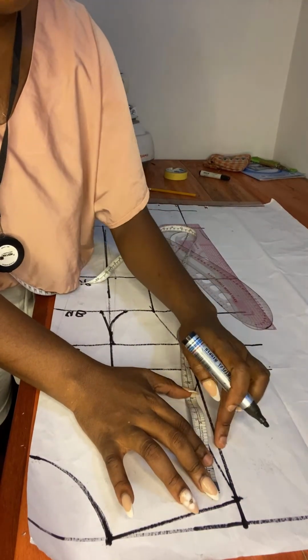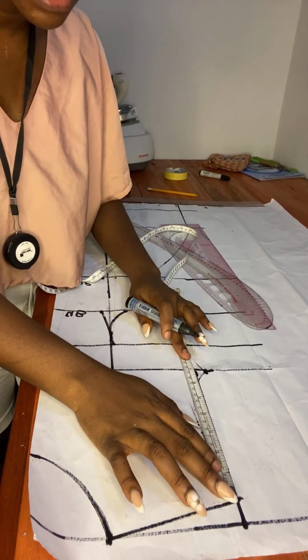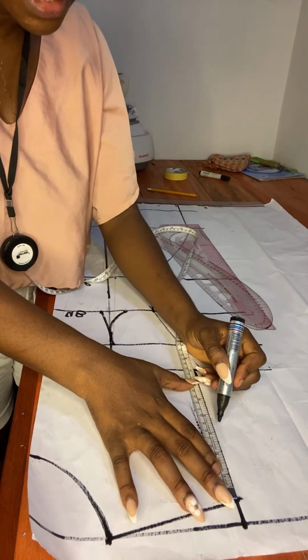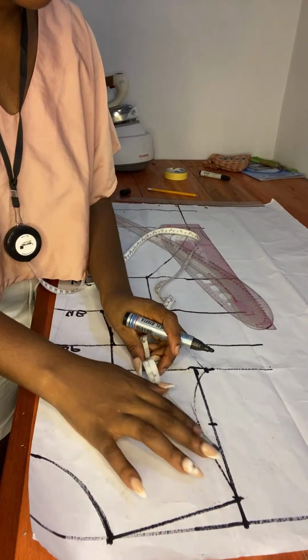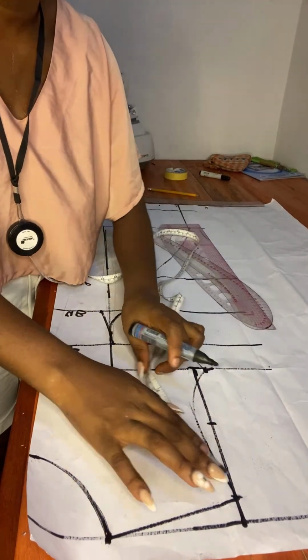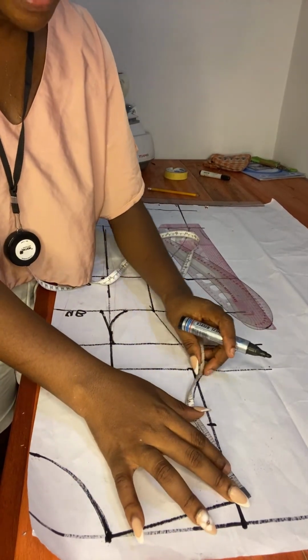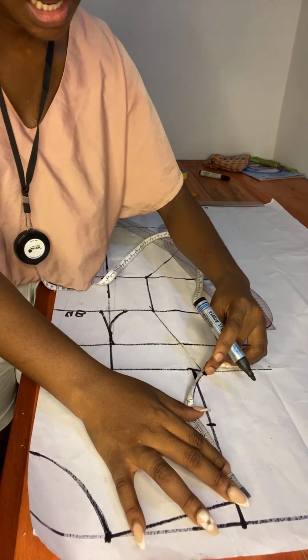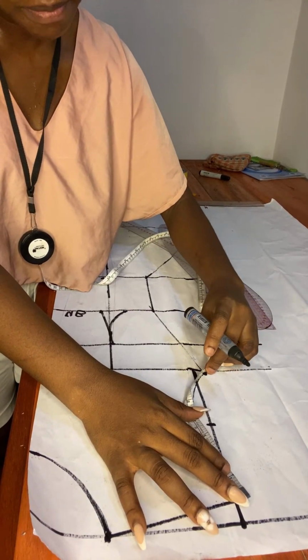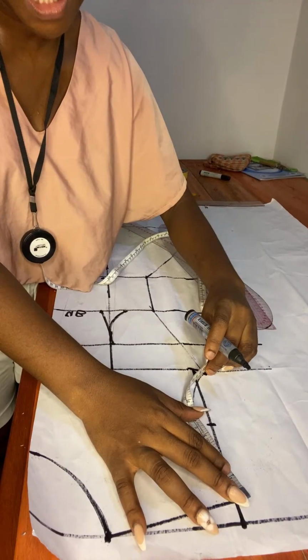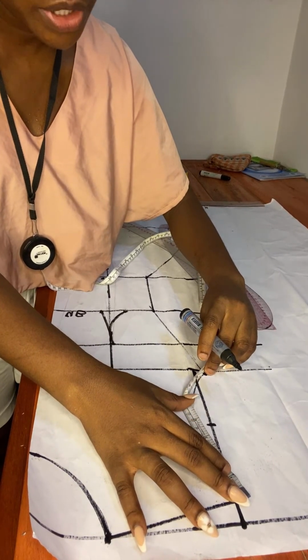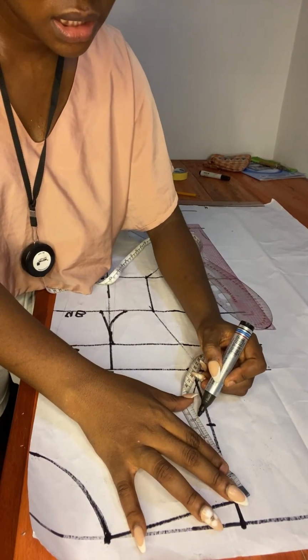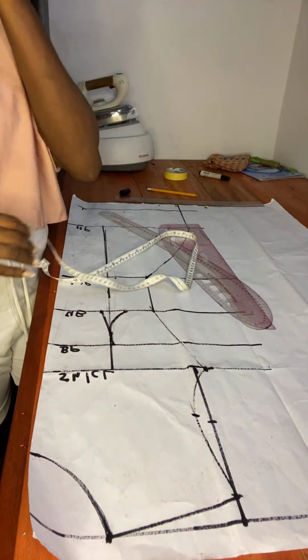The midpoint is 3.5. Then on this curved armhole, I'm going to curve my tape rule like this, and what I got at the bust area, where I measured my bust divided by 4, is 8. So I'm going to indicate that and get the midpoint, which is 4 inches.